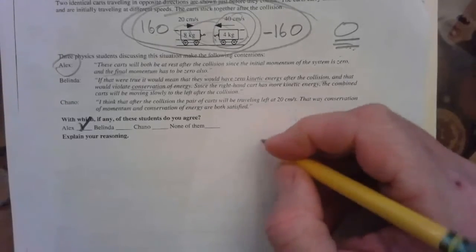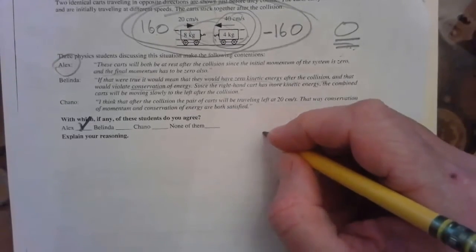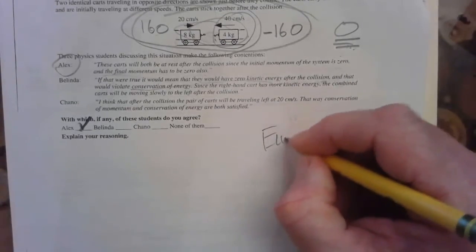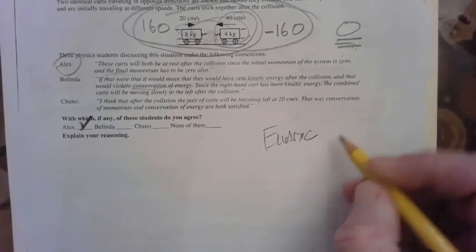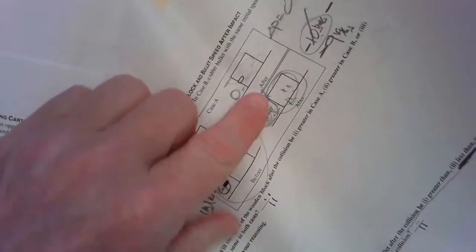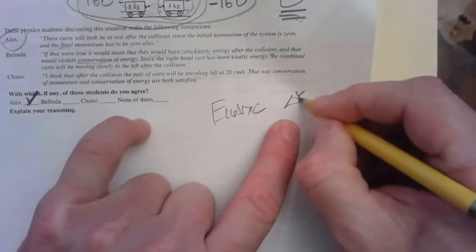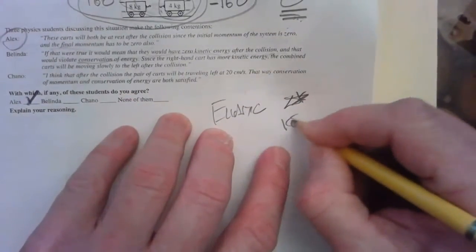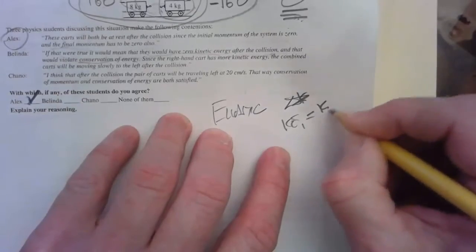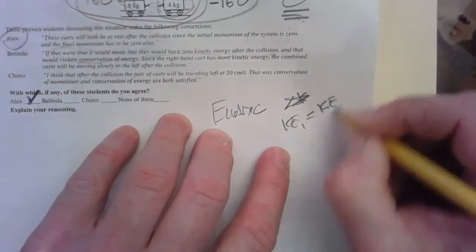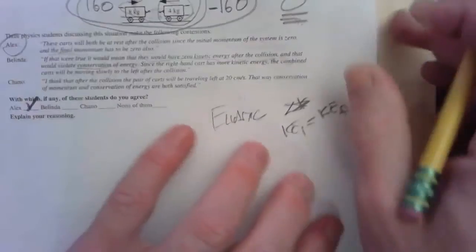So one of the things you should have picked up by now is if a collision is perfectly elastic, in other words, the things bounce off each other, like the rubber bullet off the wooden block, if it's completely elastic, then kinetic energy is conserved. So the kinetic energy before has to equal the kinetic energy after, initial and final.